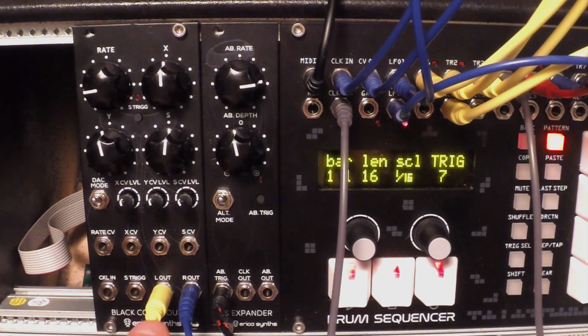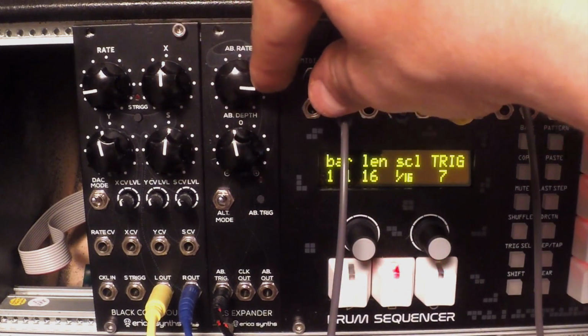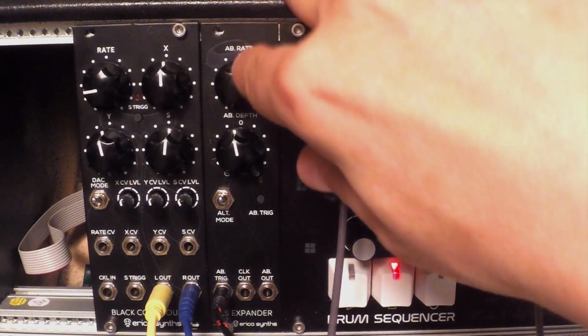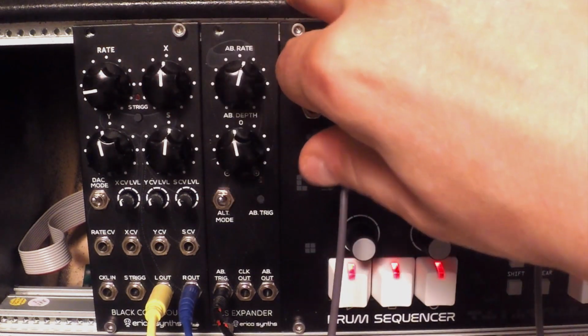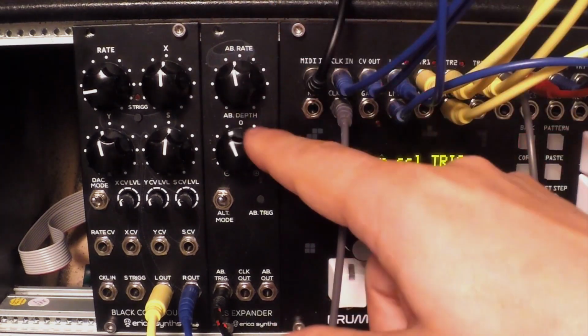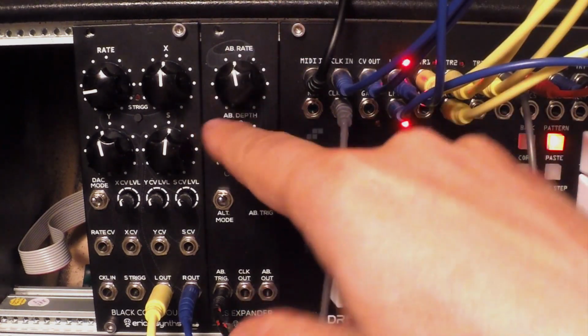And then we have 2 outs right here, left and right. And that's it for the main panel. Here is the expander. We have the auto band, which is basically a modulation, an envelope which modulates the rate. With this knob you decide how fast it goes, auto rate. And with this knob you decide whether it's rising or falling.